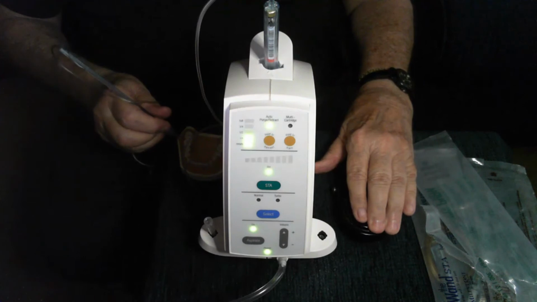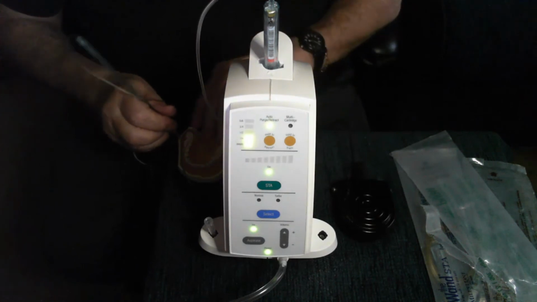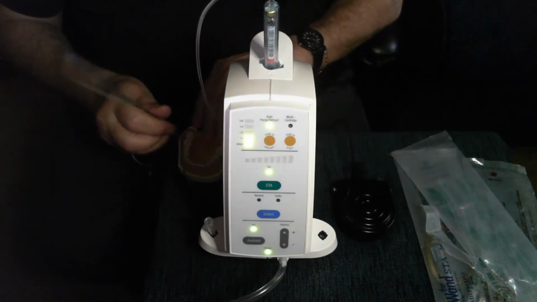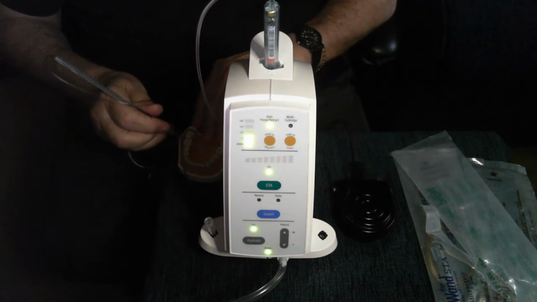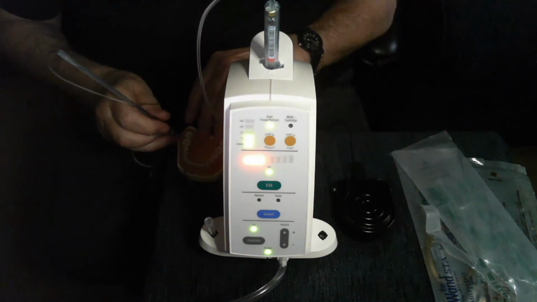The lights will go from red to yellow to green. Sometimes it works. There they come on. If you see the lights come on and you hear the sound and the lights are at red or yellow, that's perfect. Hold the needle in place without putting any pressure on the needle.